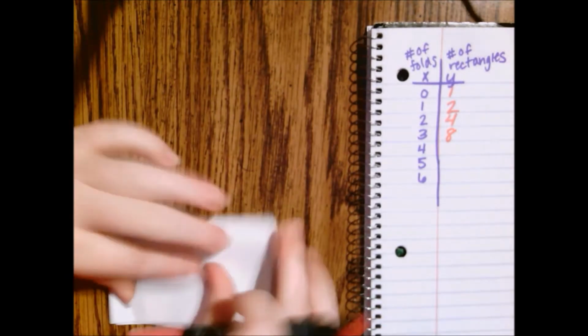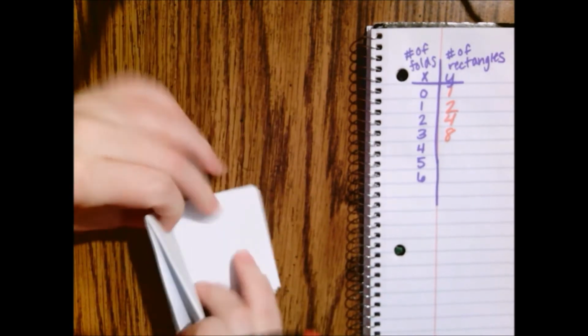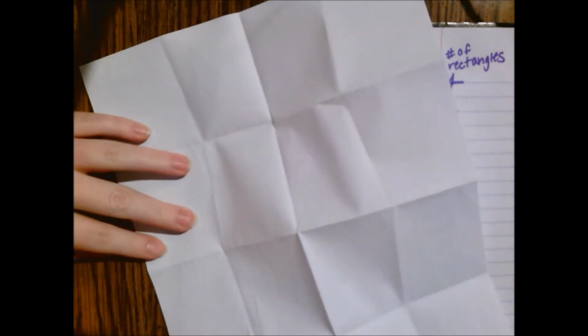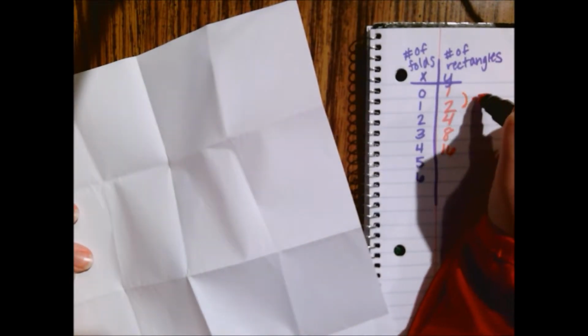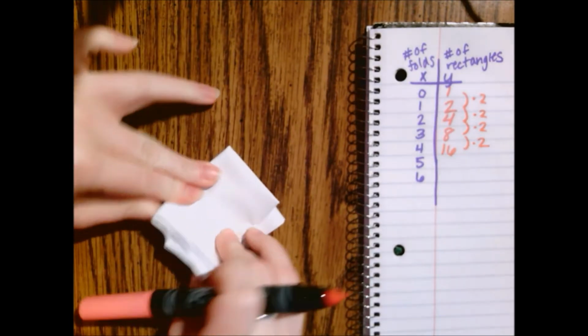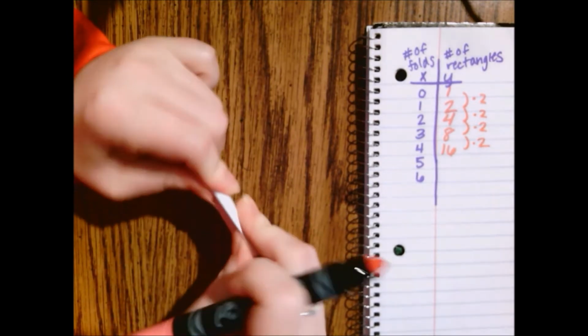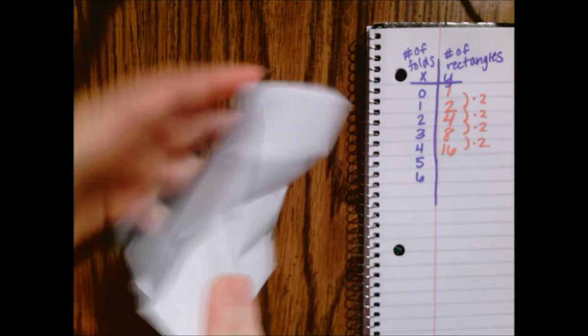When I fold it 4 times, well, now I should end up with 16 rectangles. Notice that each time I'm multiplying by 2 to get to my next number. If I can successfully fold this paper 5 times, which is questionable, it's not very pretty, but when I unfold it, I should see that there are 32 rectangles on this paper now.